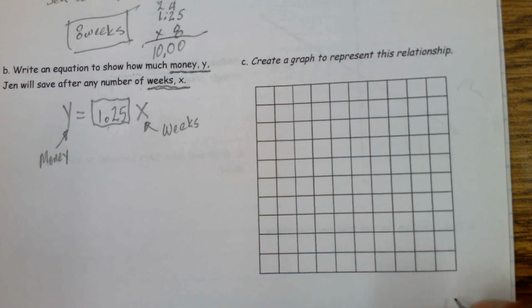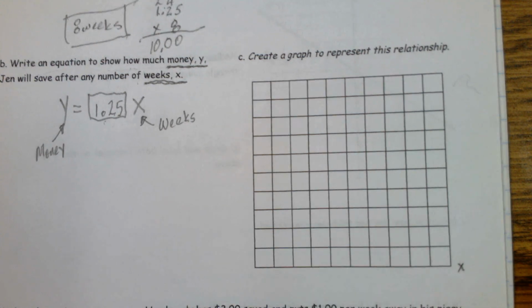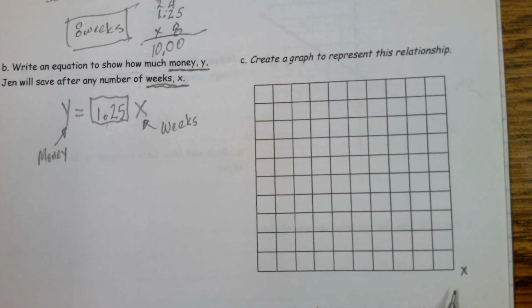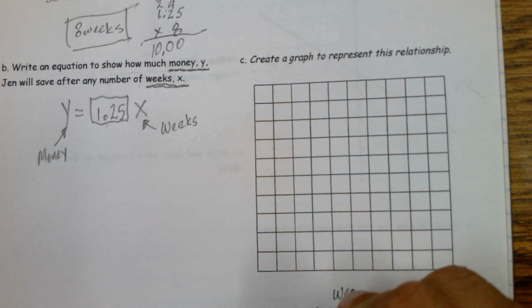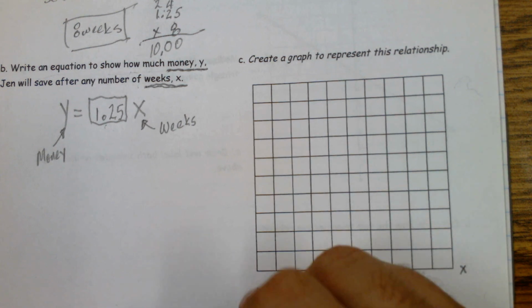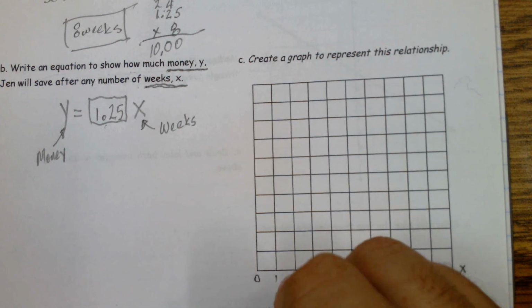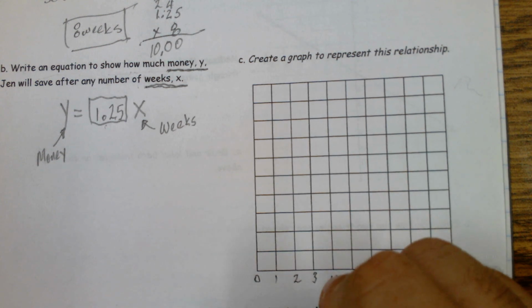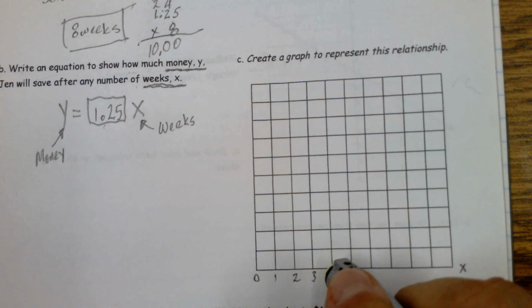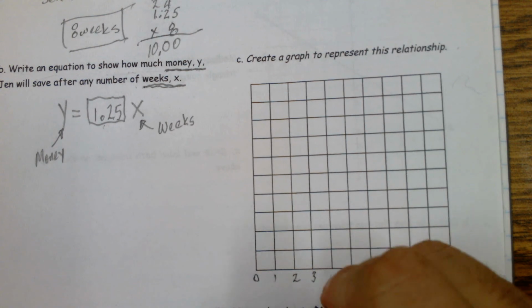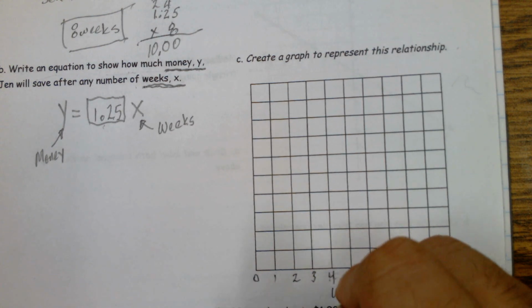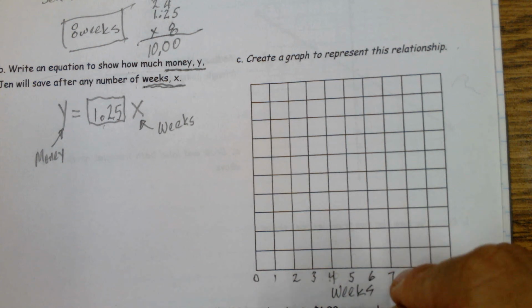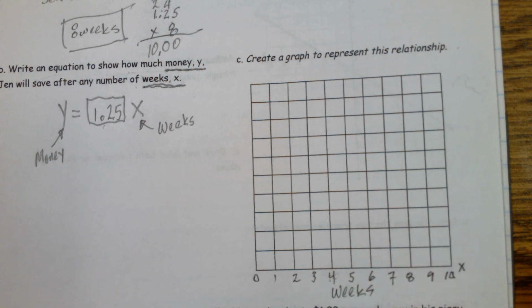So now we're going to create a graph to represent the situation. What are we measuring on the x-axis? What does it say we're measuring with x? Weeks. So we got 0 weeks, 1 week, 2 weeks, all the way to, I think, 10. 4, 5, 6, 7, 8, 9, 10. Okay.